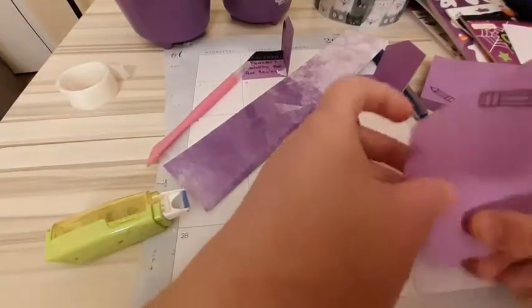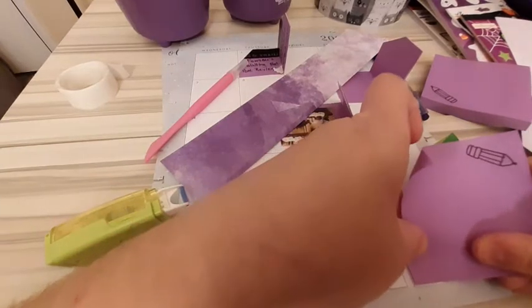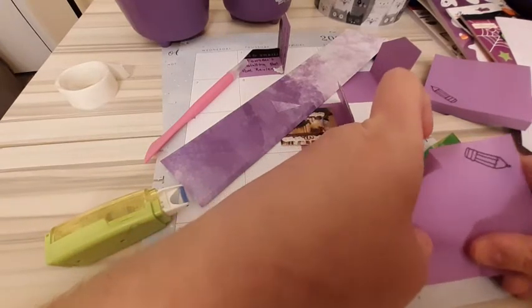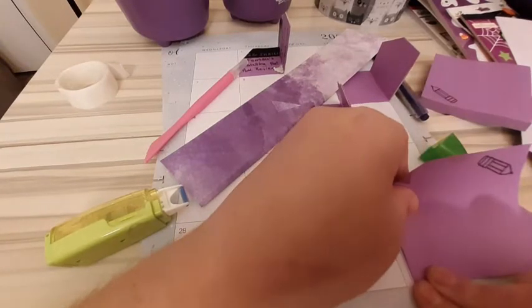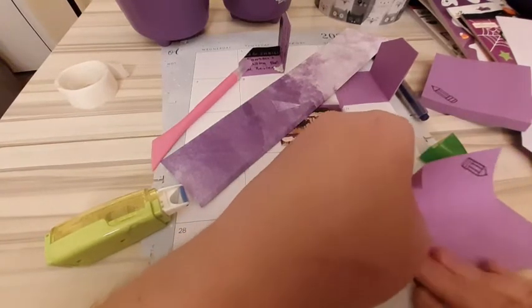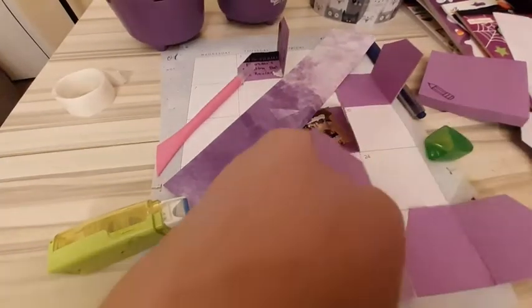Then I took this paper here, this lovely little Post-it note. I came in with the Post-it note, and I'm going to line it up on the inside here, making sure I've got everywhere I want covered. Press it in place.